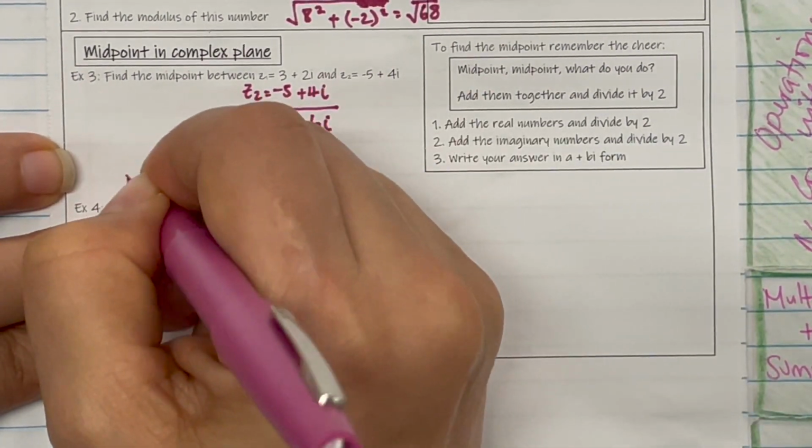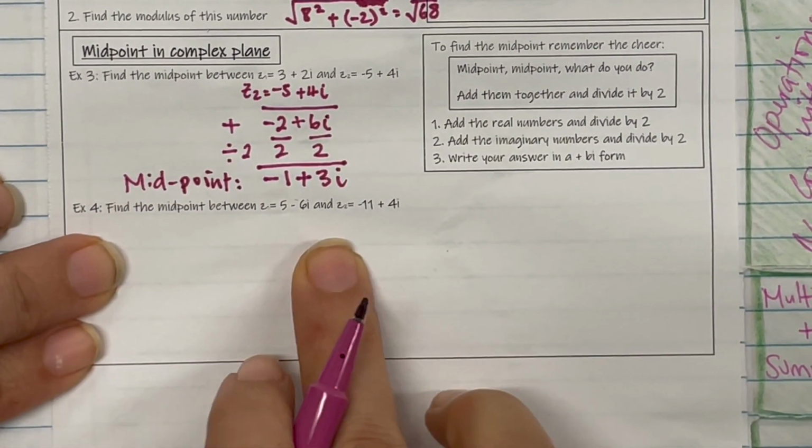So again, midpoint, midpoint, what do you do? Add them together and divide by 2. Now go ahead and try example 2. Let's practice.